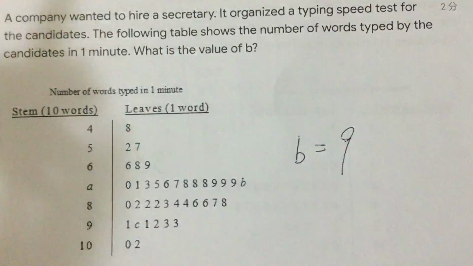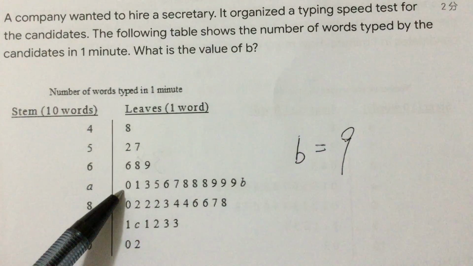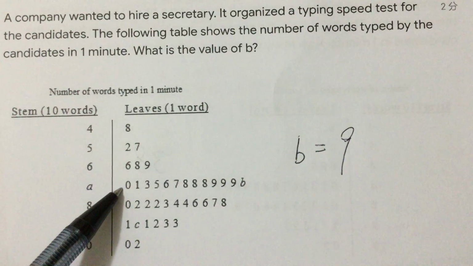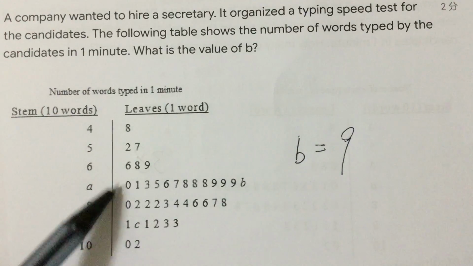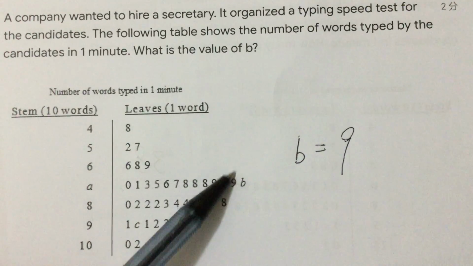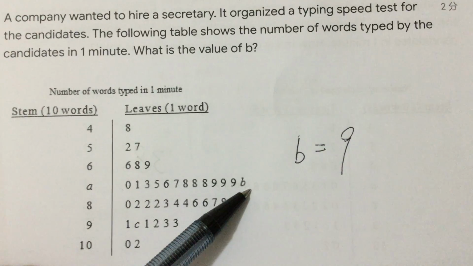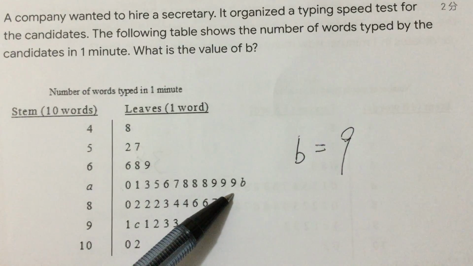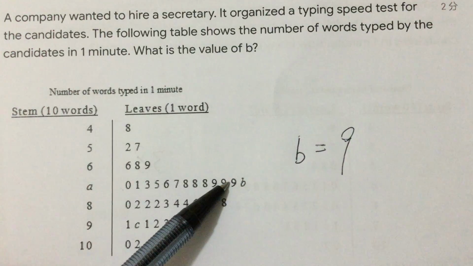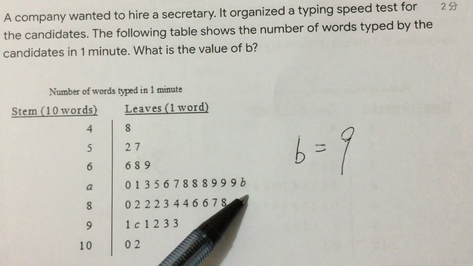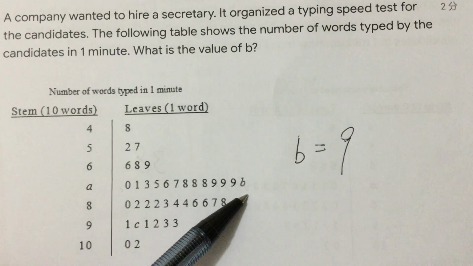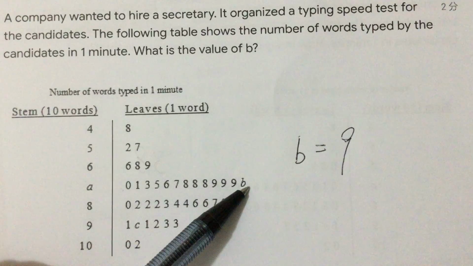That one must be the number 9 because every time it must start from 0 and go in ascending order to 9. So this last one must be 9, because you may say maybe you get 8, but obviously the one before is 9. So B must be greater than or equal to this one. So the only number possible to write here is 9. So B is equal to 9.